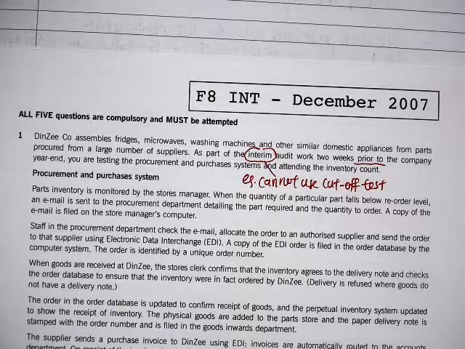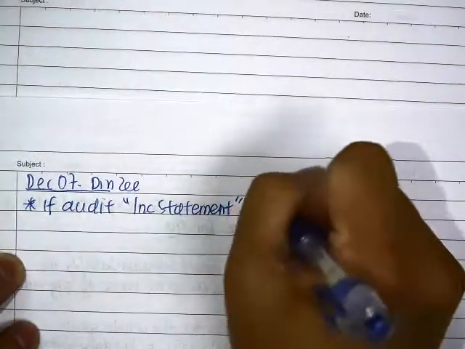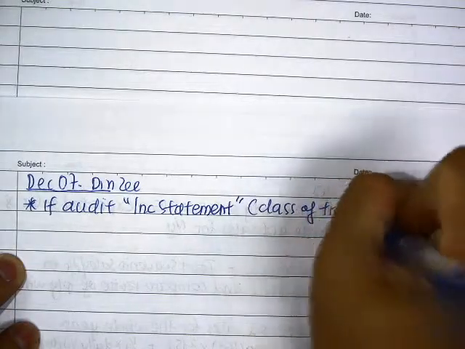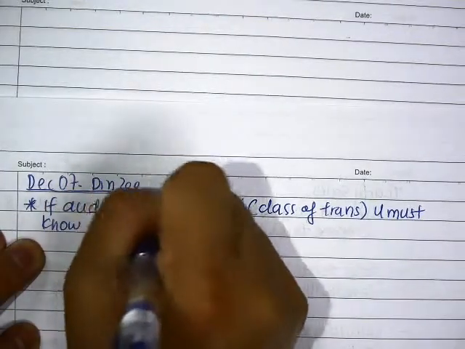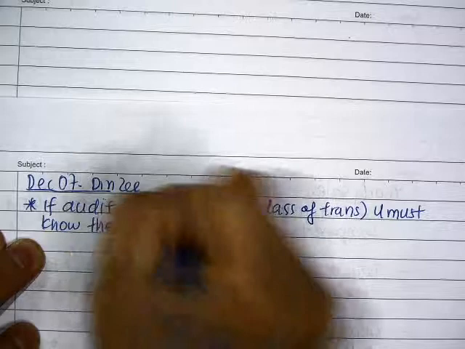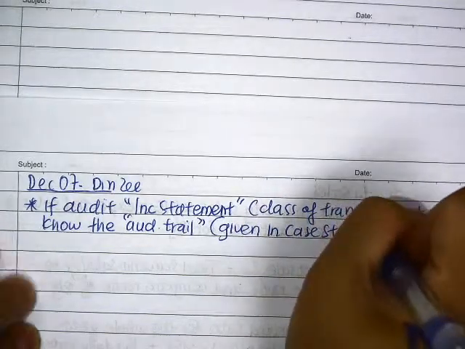Now, see, they're telling you the audit trail. Now, you see, one very important thing: when you audit anything from the income statement, the main class of transaction, you must know the audit trail, which is usually given in the case study.